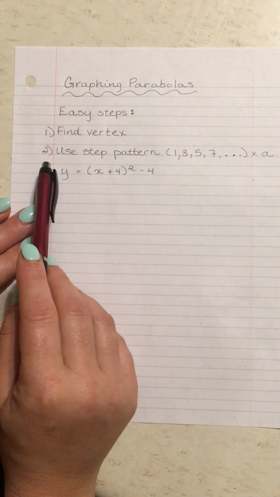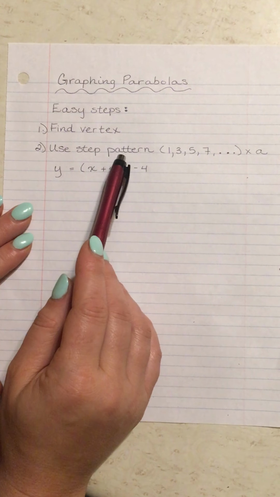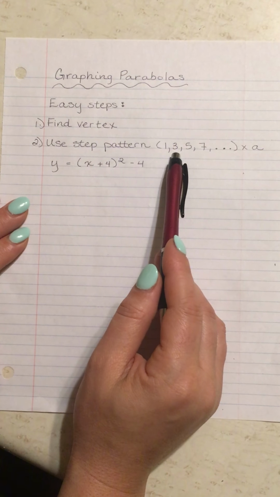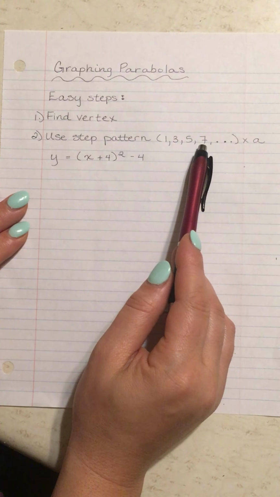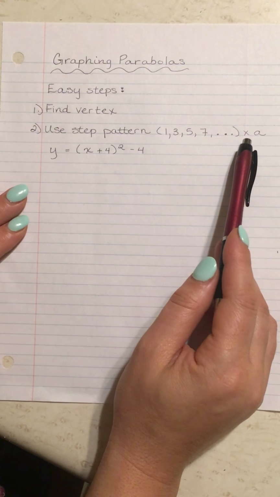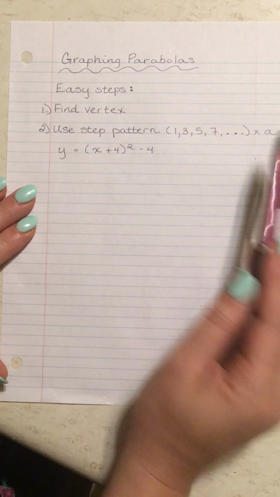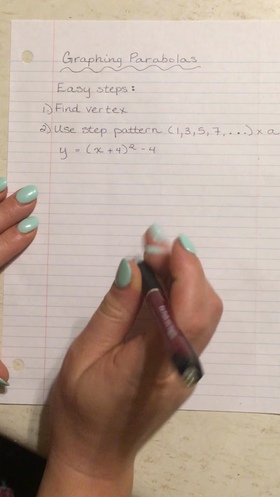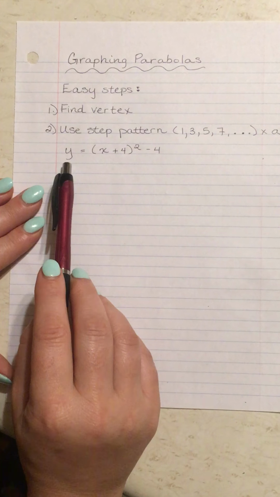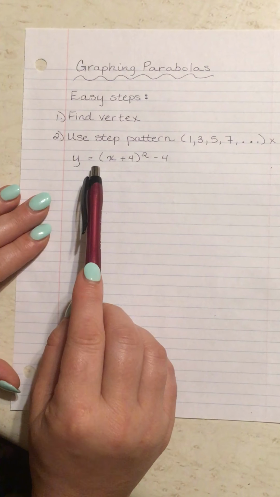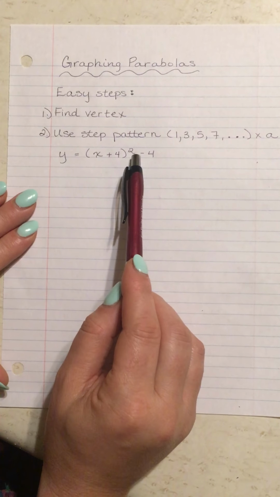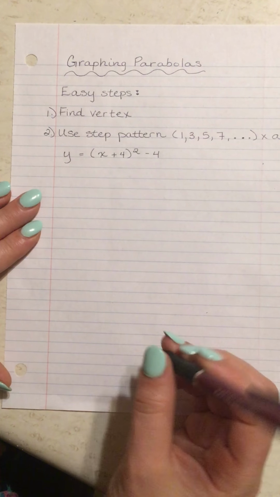But then the second step is that we're going to use a step pattern: 1, 3, 5, 7. And then we're going to multiply by whatever our A value is. So we'll explain all that. But I want us to look at this problem right here. Write this down: y equals (x plus 4) squared minus 4.